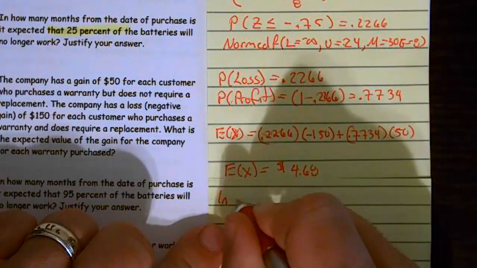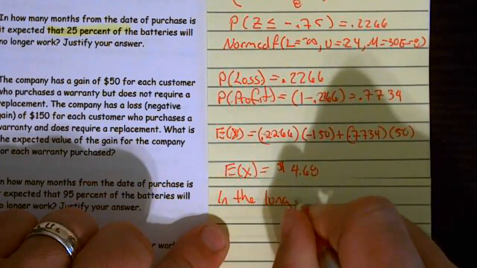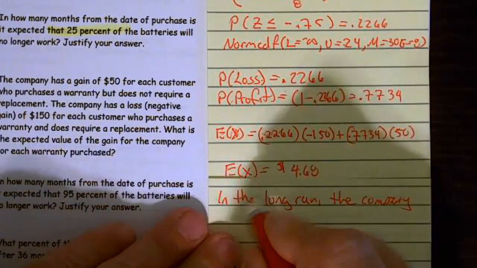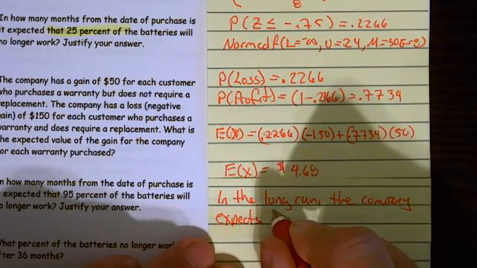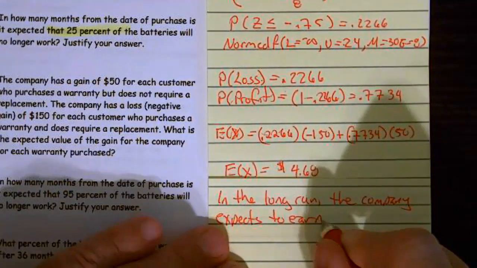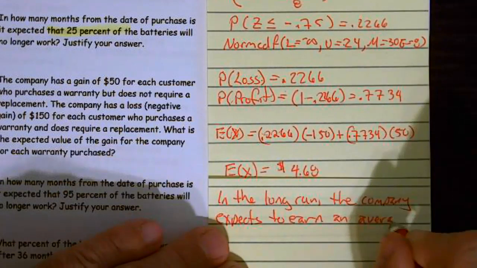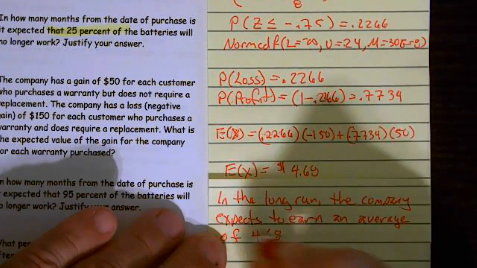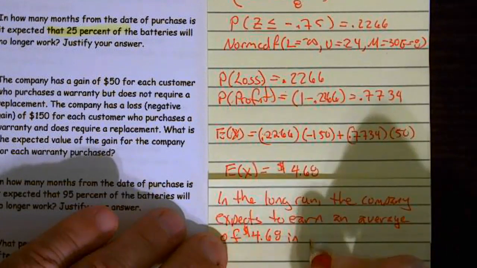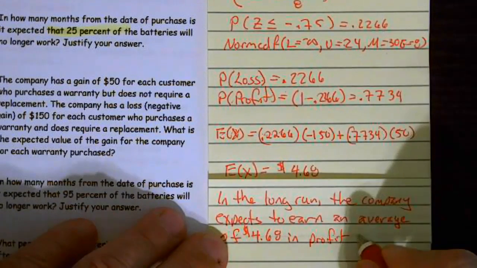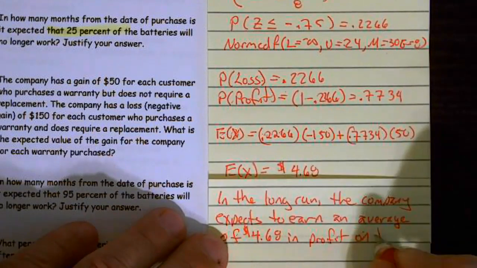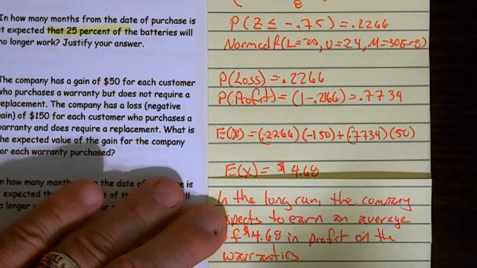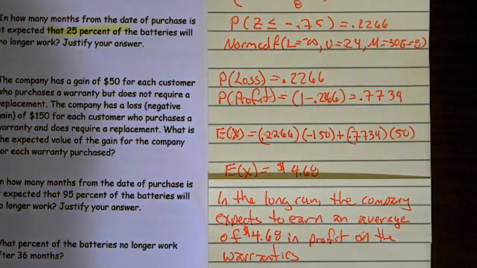So in the long run, the company expects to earn an average of $4.68 in profit on the warranties. They're not earning $4.68 on everyone. They're earning it on average.